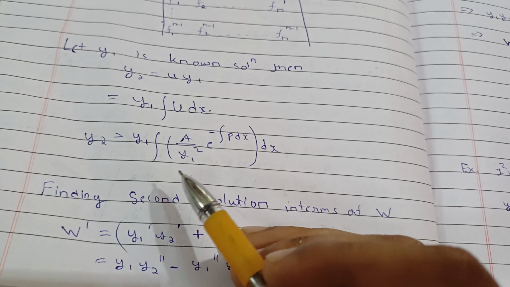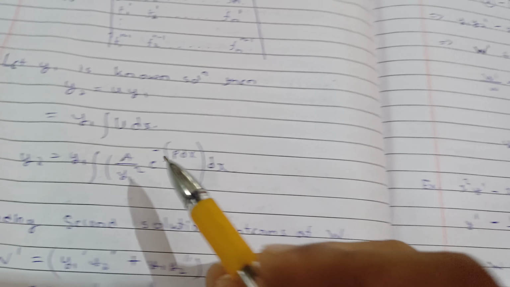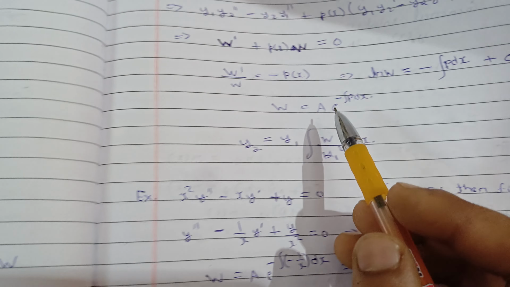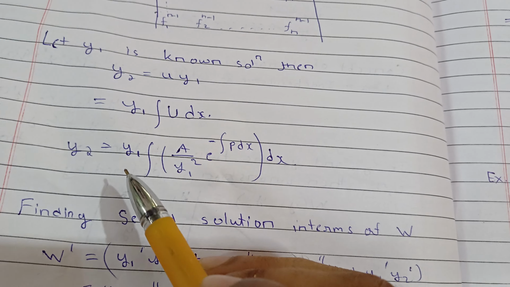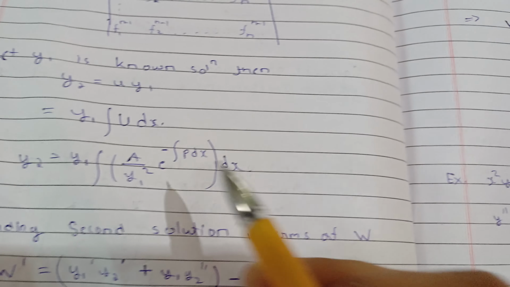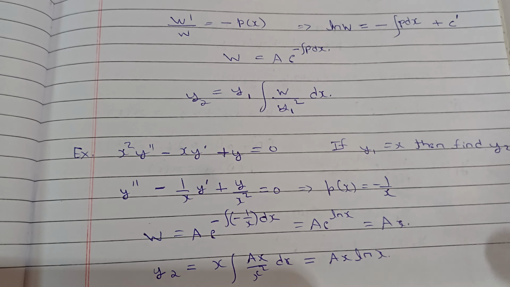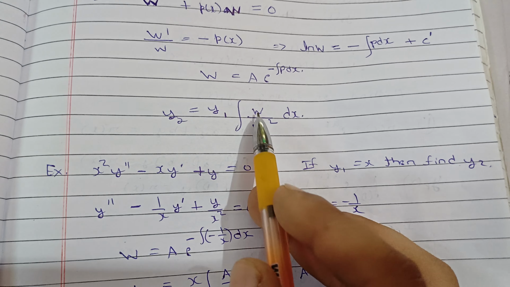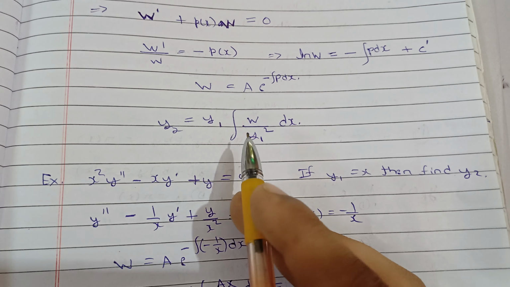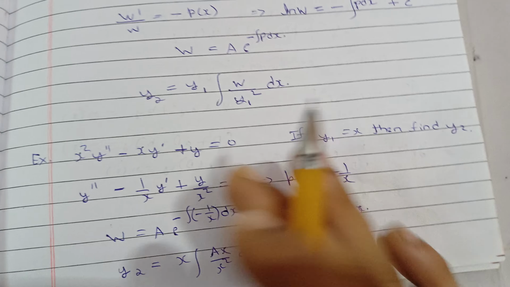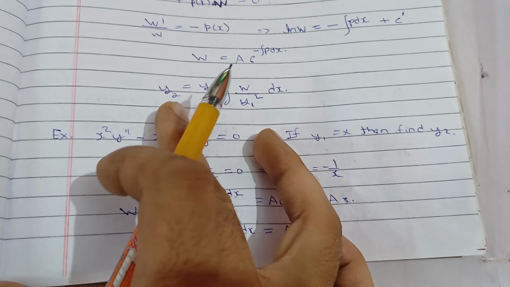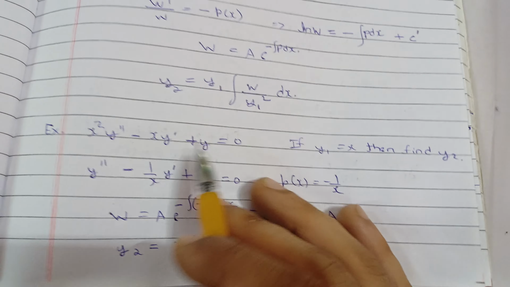Now see here, this a exponential of minus integral of p dx can be replaced by this w, so you will get y2 equal to y1 times the integral of w over y1 square dx. So now you have the second solution of the homogeneous equation in terms of the Wronskian. So remember this formula, a very important formula. Okay, let's see an example based on this.